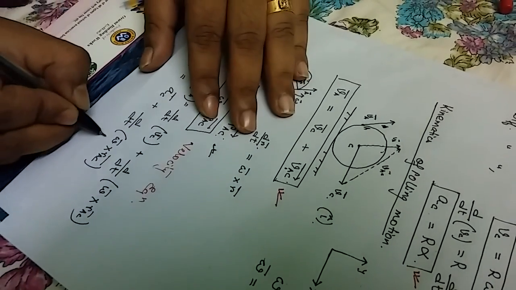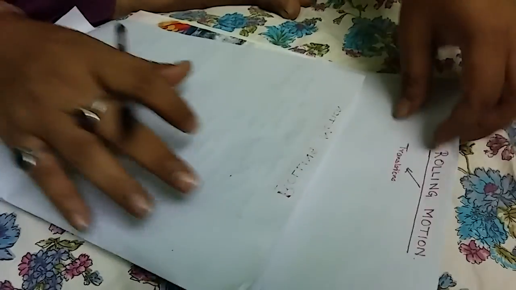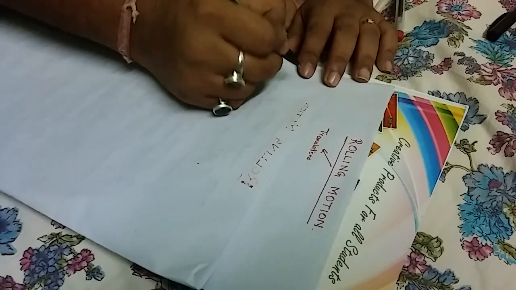Now we have to deal with this vector cross product to come to the solution.